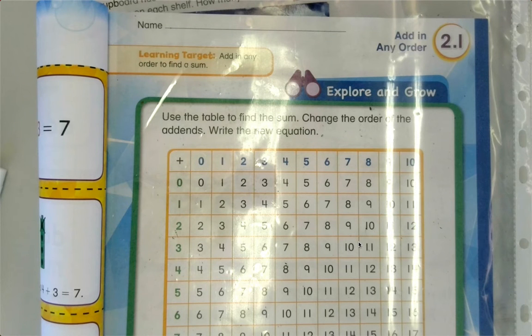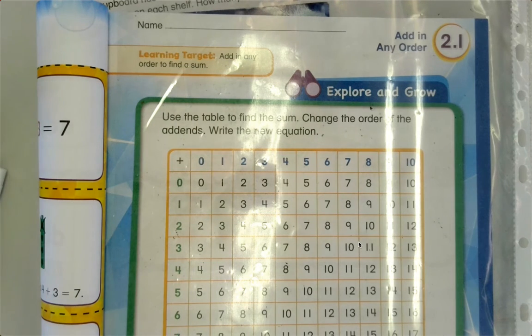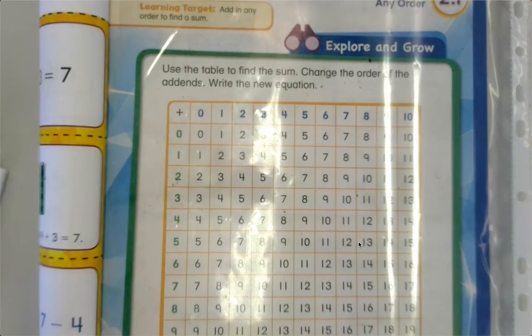Okay, so like 2 plus 2 is 4, right? So the sum is 4, the answer when you add something. It says change the order of the addends. So you can change them. So if I had 2 plus 3, I could have 3 plus 2. They're the same thing, right? Write a new equation.